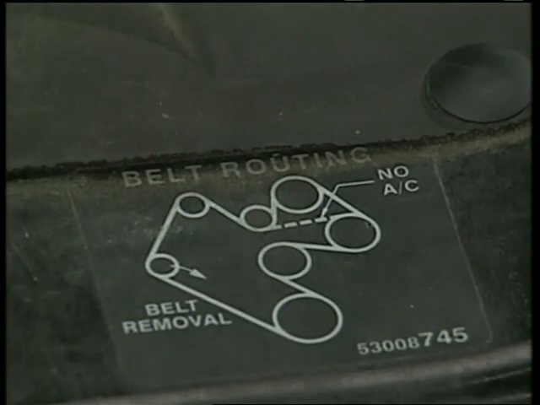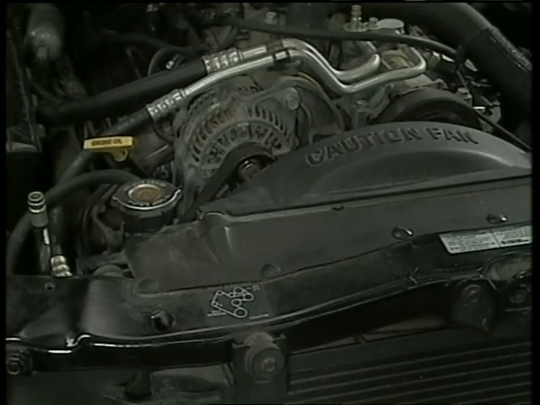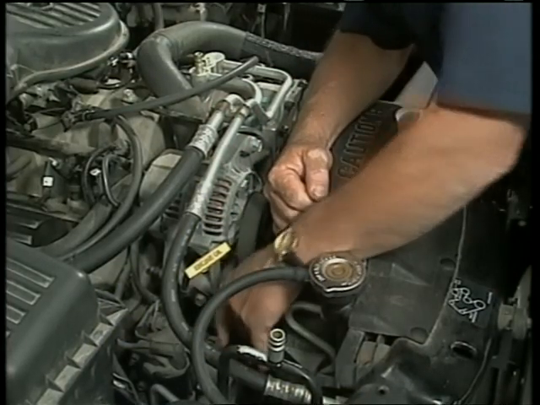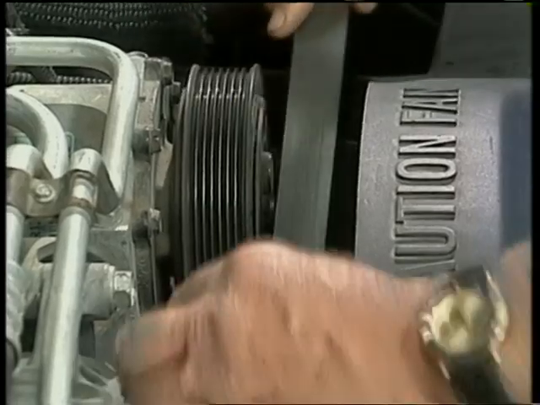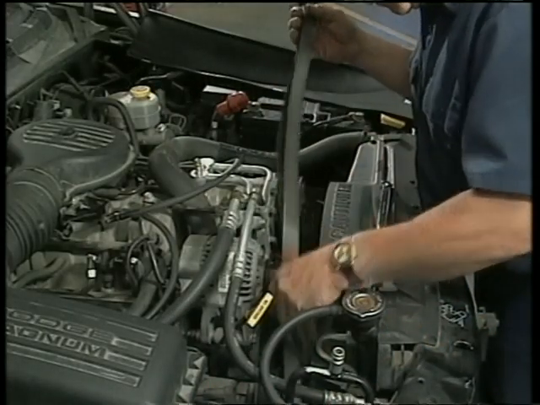However, before doing so, check to see if there's a diagram showing belt placement and direction. It's usually found on the inside of the engine compartment. If there is no diagram, draw one. You don't want to remove the belt and then realize you can't remember the proper path for installing the new one. To remove the old belt, pull the tensioner away from it, and it should be easy to slip it off the pulleys. To install the new belt, thread it through the pulleys following the diagram.